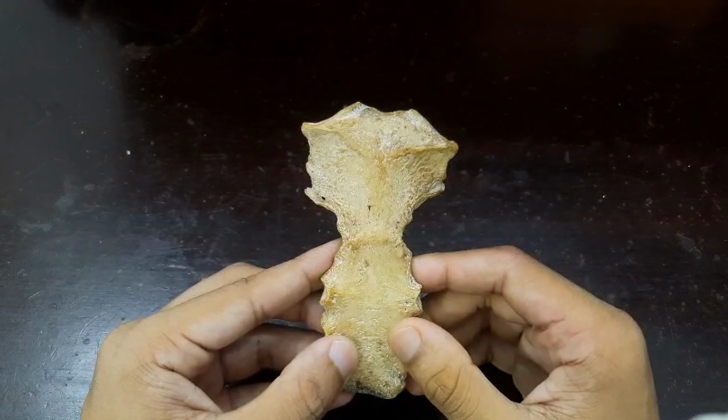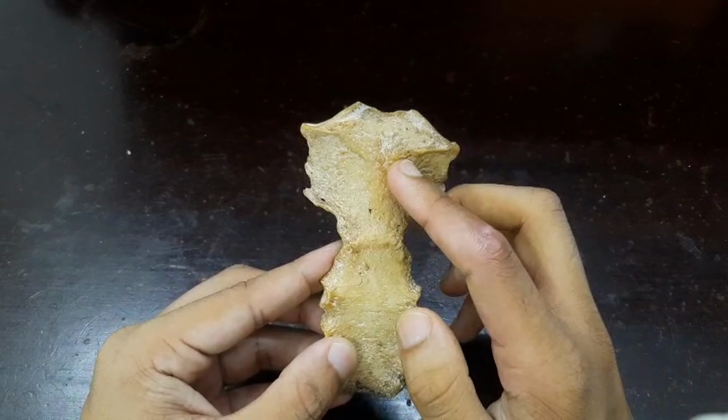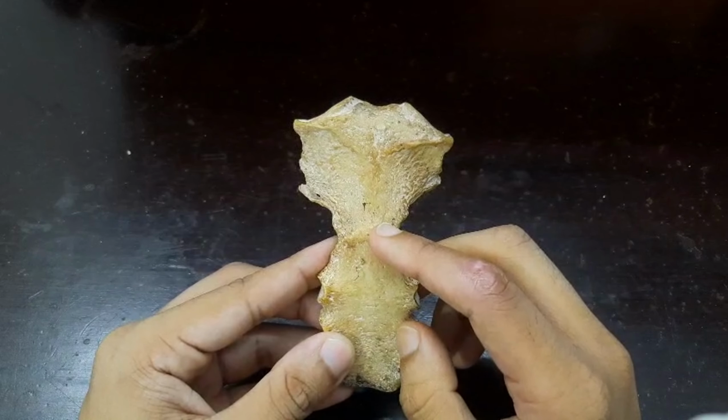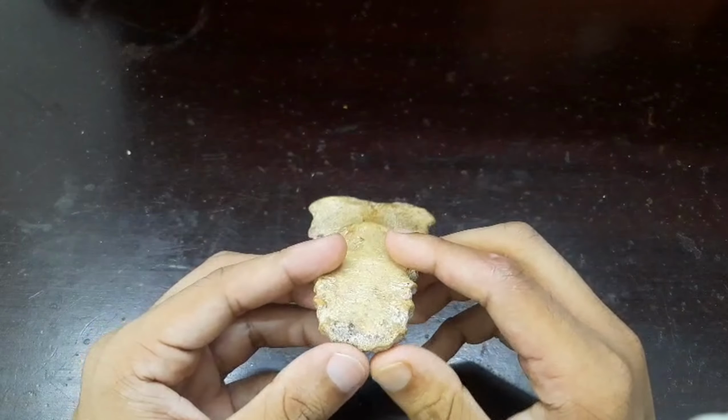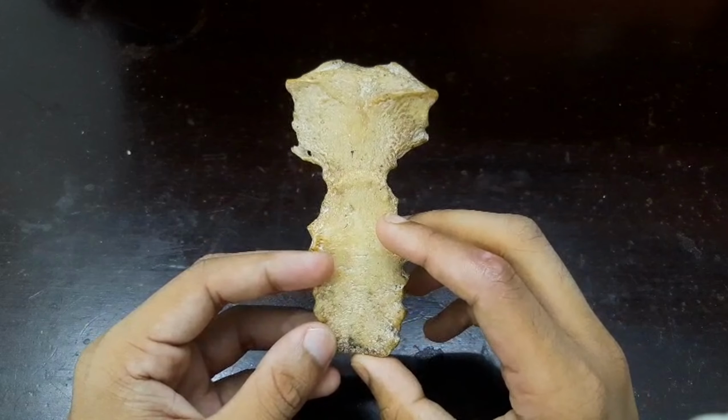The upper end, this is the upper end of body of sternum, articulates with the manubrium and forms manubriosternal joint. The lower end articulates with the xiphoid process and forms xiphisternal joint.